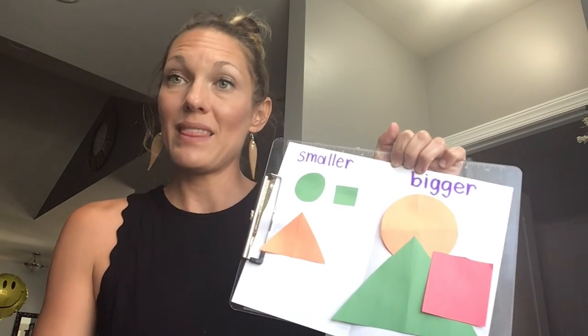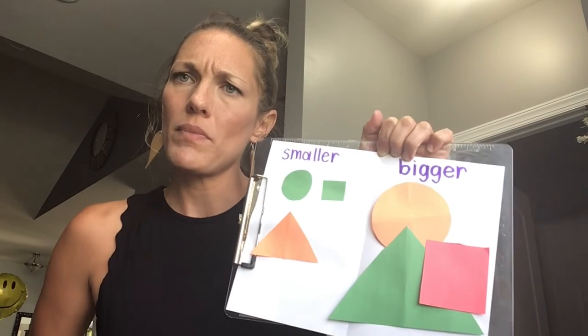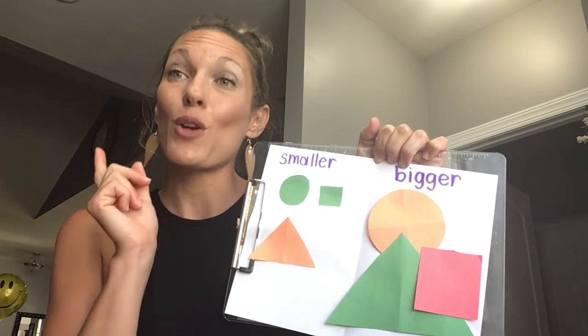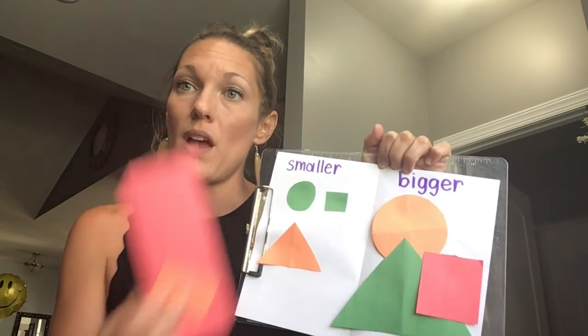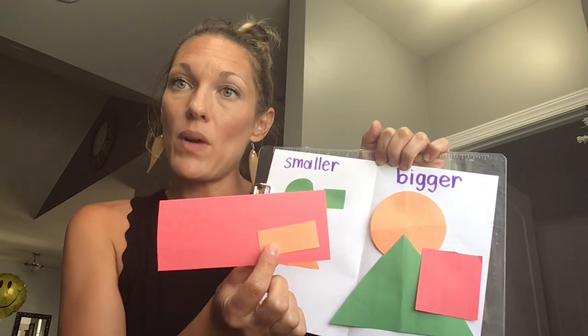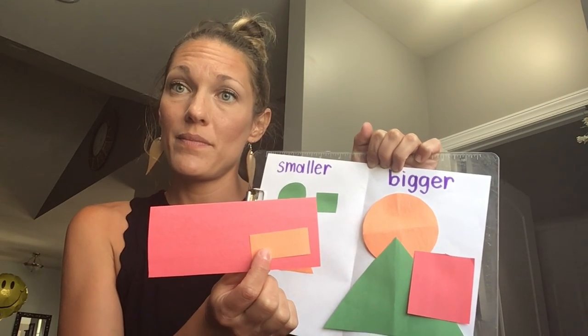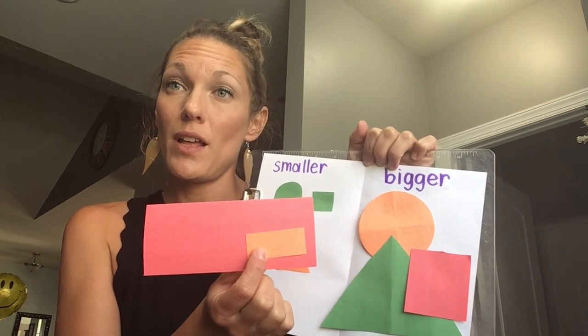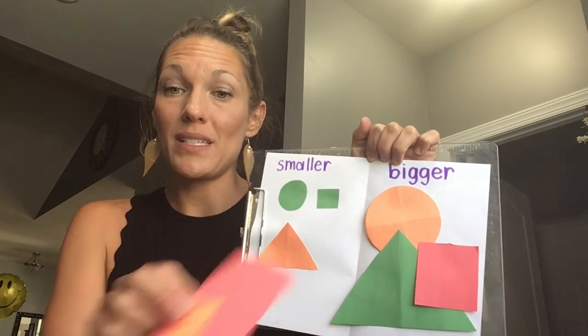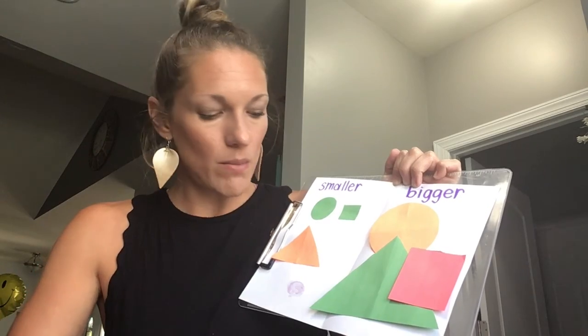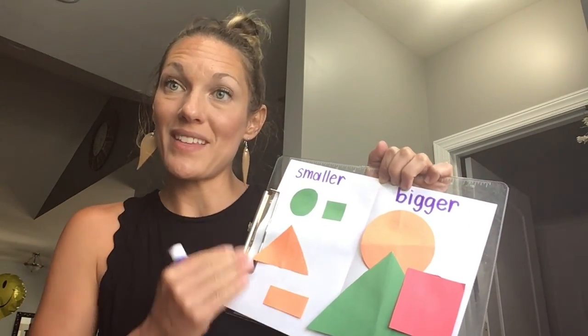Okay, one last shape. Which one are we missing? We had circle, square, triangle, rectangle. We're missing rectangle. All right, here's my rectangles. I have a big one and a small one. Which one do you think is smaller? The orange rectangle is smaller. So I'm going to go ahead and put my dab of glue over here for my smaller orange rectangle. And now I have all my small shapes on this side.